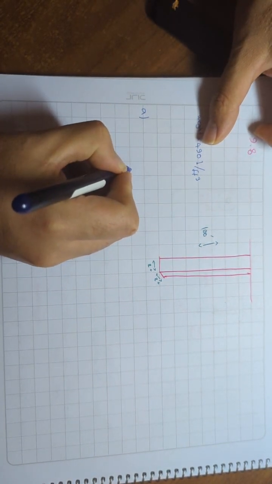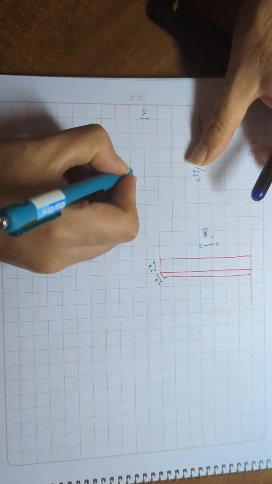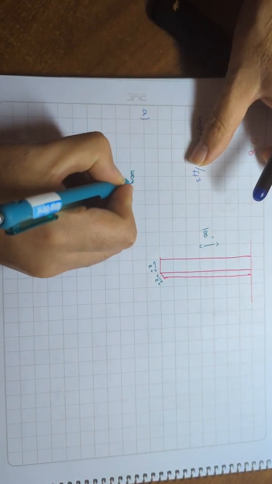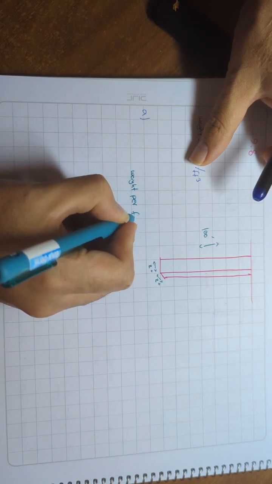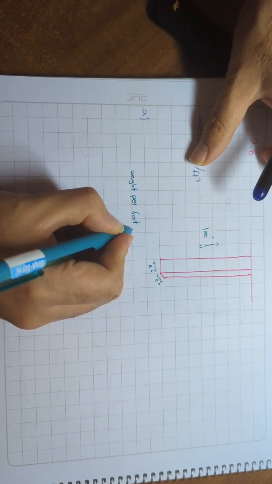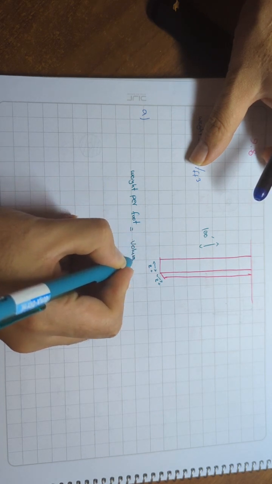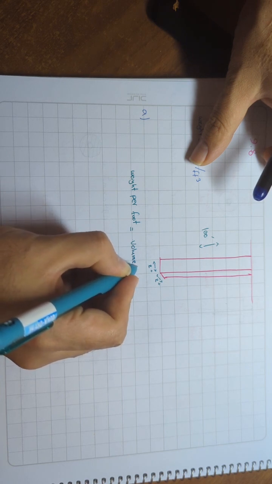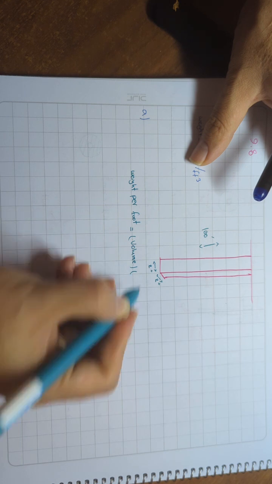So we say weight per foot equals volume into the unit weight.